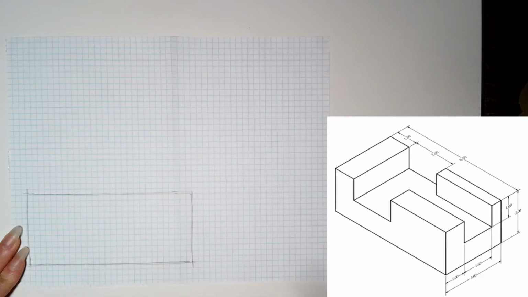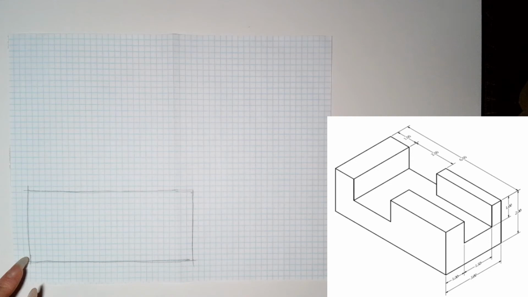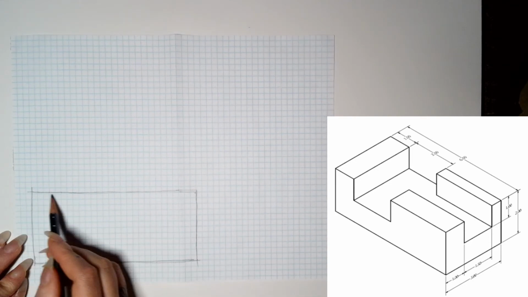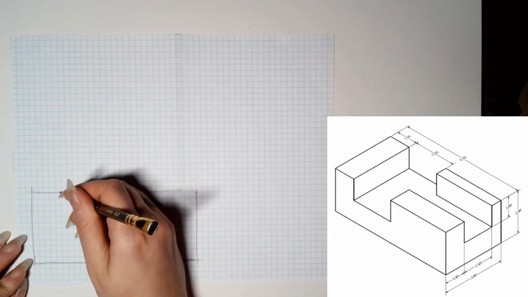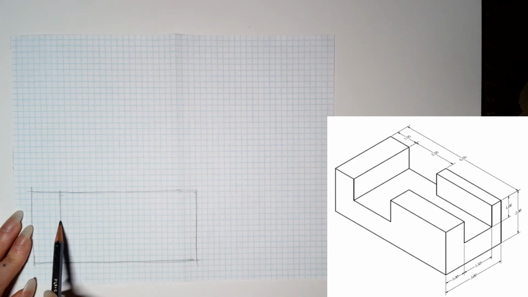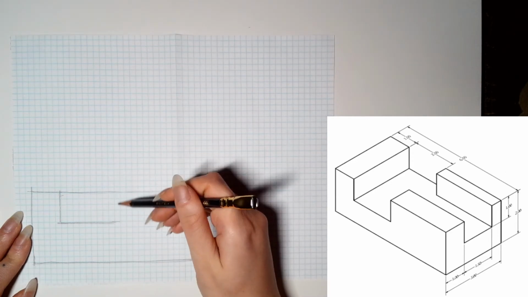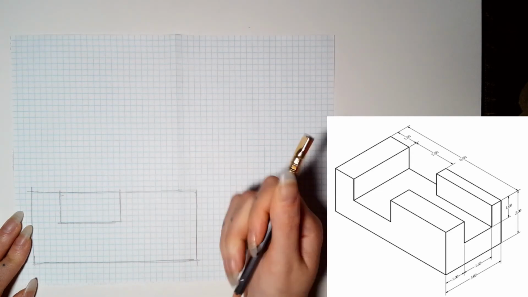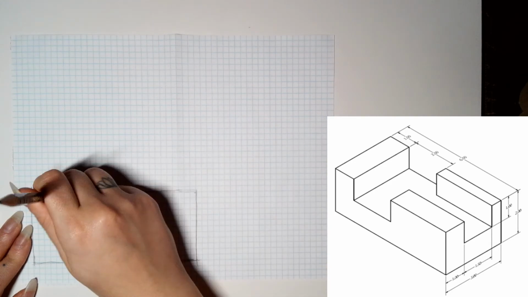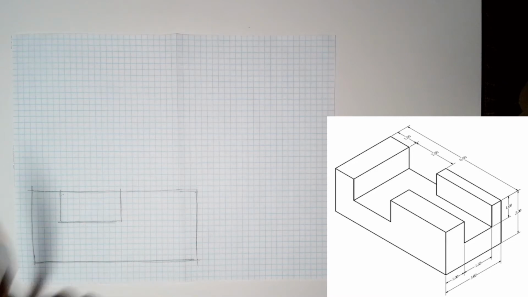Time and practice. So I'm just going to start off with an overall bounding box, and then flesh out some of the different slots and features. So about this far over, we've got that little slot that goes down, and it's about this wide, give or take, and then comes back up. And I could go through and erase my guideline there, but I'm going to keep it there for now.